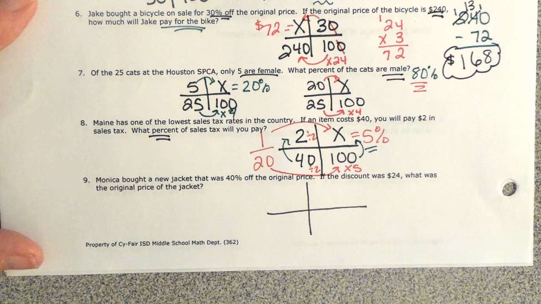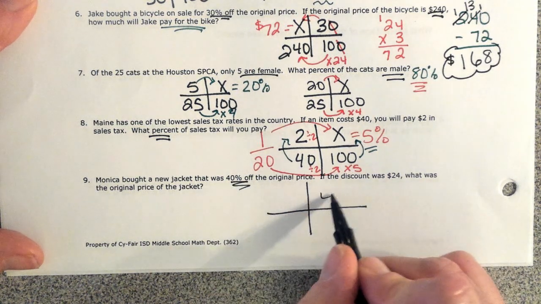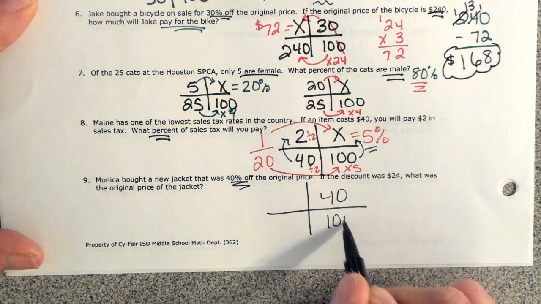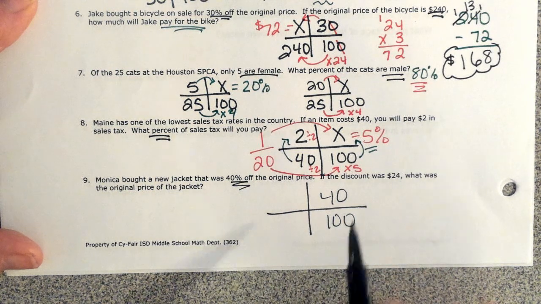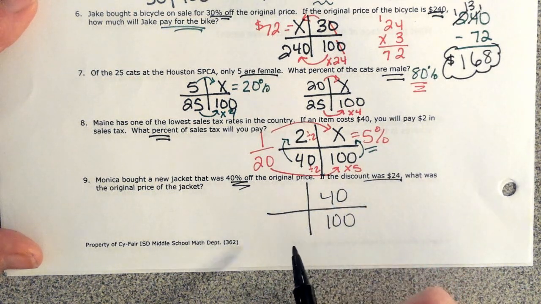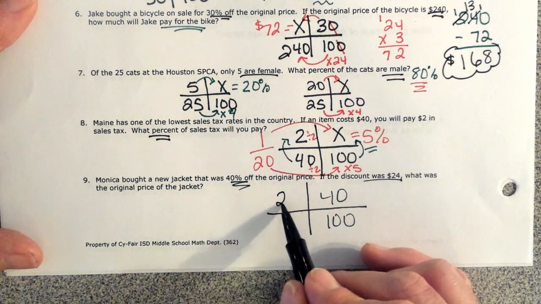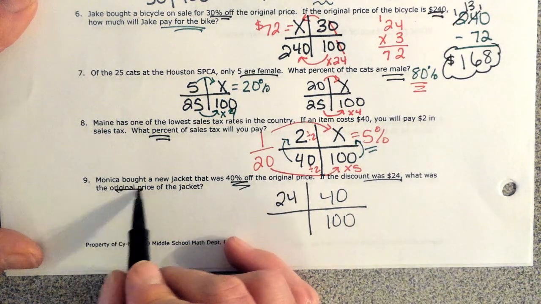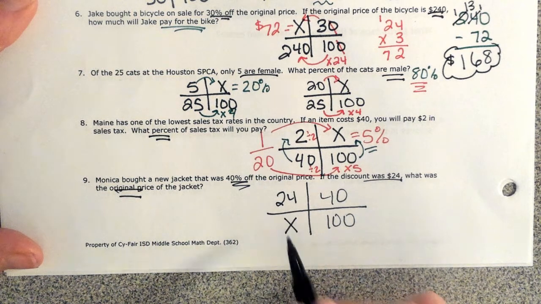Monica bought a new jacket that was 40% off. I know where that goes. 40 out of 100. Off the original price. If the discount was 24, now is discount the part or the whole jacket? It's the part. What was the original price? The original price is the whole jacket, the whole amount.